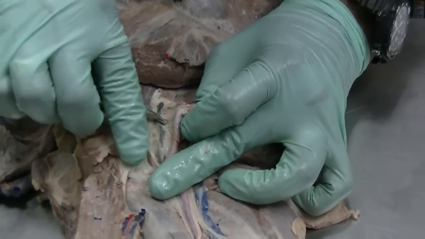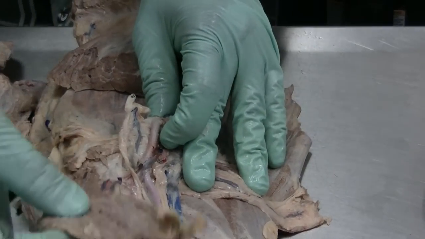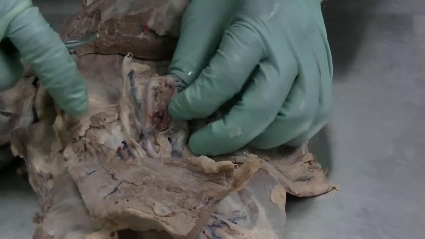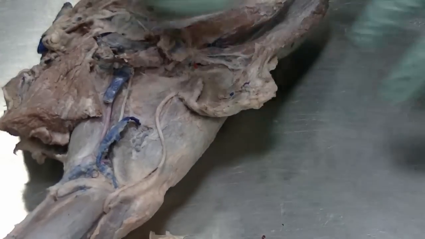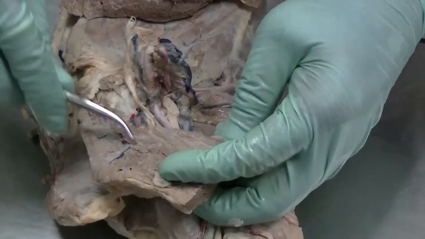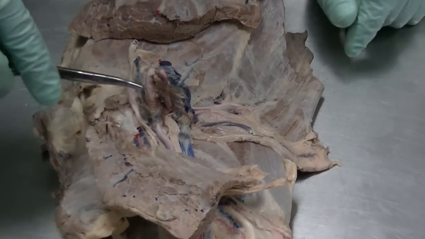Sometimes the external thoracic may be derived from the superficial cervical. So that is some sort of inconstant blood vessel. Then we have this branch which is coming into the deep pectoral muscle, as well as passing through that, and also has some branches along the lateral edge of that. So that is your lateral thoracic.